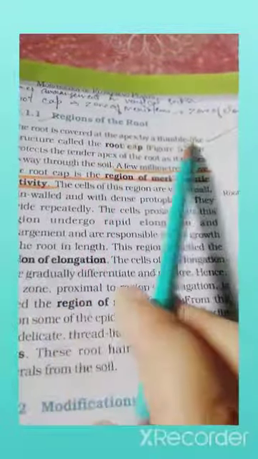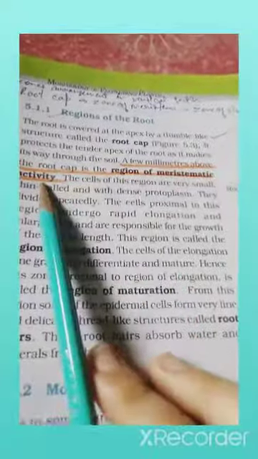Point number 5.1.1 discusses the regions of the root, as in the figure. That the root is covered at the apex by a thimble-like structure called the root cap. It protects the tender apex of the root as it makes its way through the soil. A few millimeters above the root cap is a region of meristematic activity. The cells of this region are very small, thin-walled with a dense protoplasm. They divide repeatedly. The cells proximal to this region undergo rapid elongation and enlargement and are responsible for the growth of the roots in length.